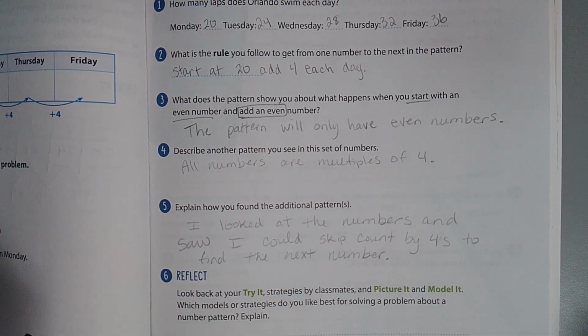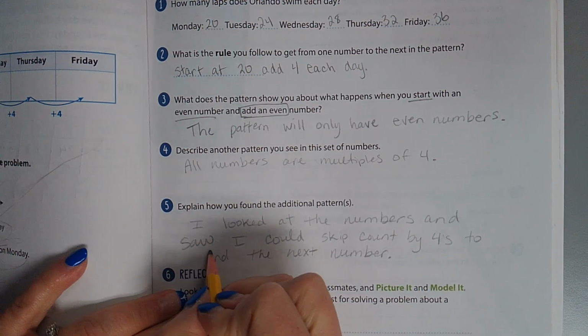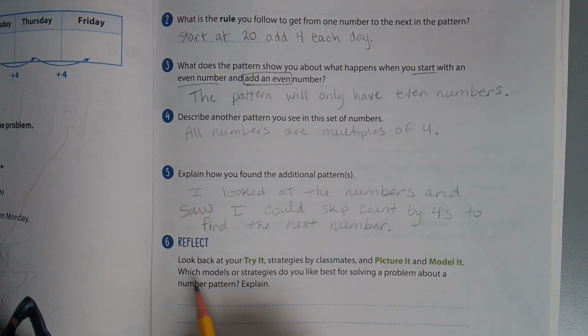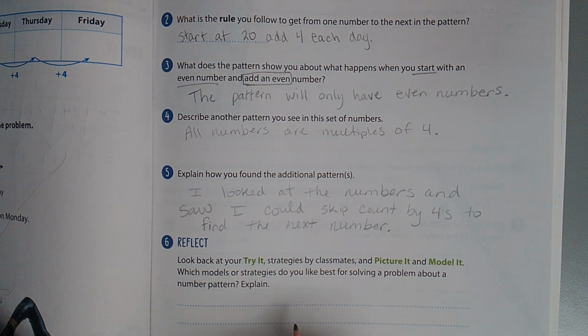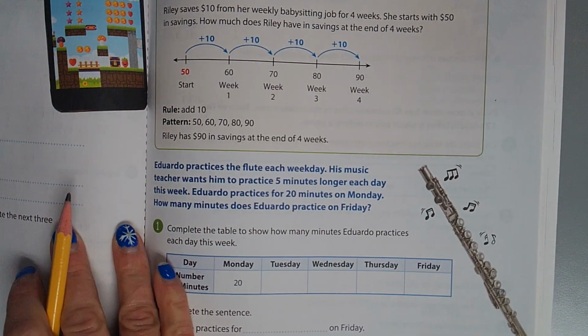And if you need to, pause it and read my writing and write it down. Look back at your try-its. Which models or strategies do you like best? You don't have to answer this. If you want to, you can. If you don't want to, you don't have to.